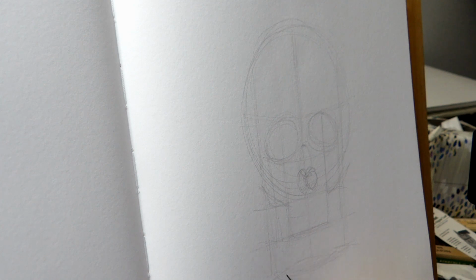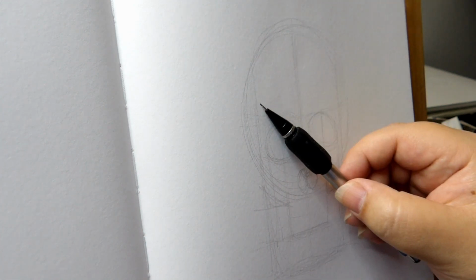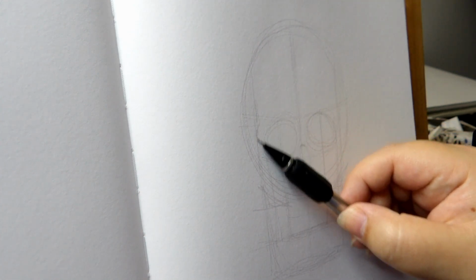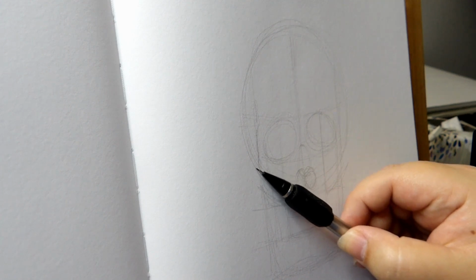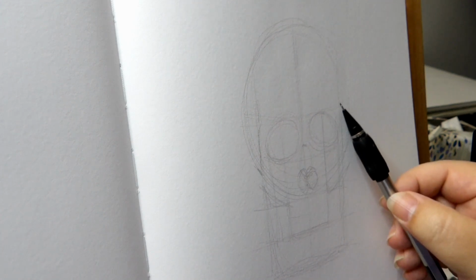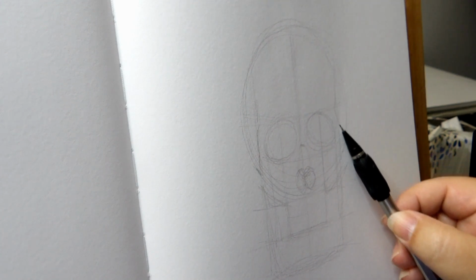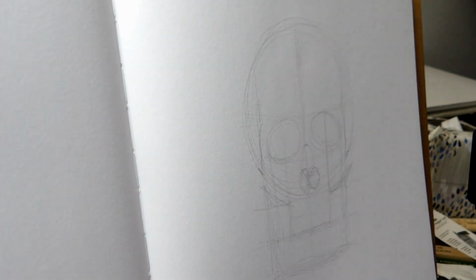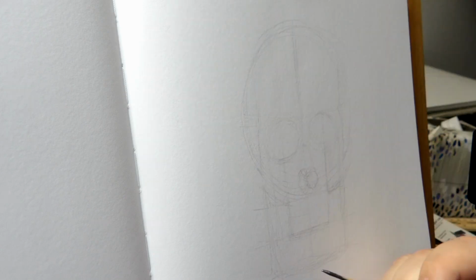We will choose and define our jawbone. We will now begin with the structure of the skull. We can define the bones that make up the outer sides of the eye sockets. And this is the basis of our skull. I'll use a kneaded eraser to lighten our construction lines, then begin detailing.